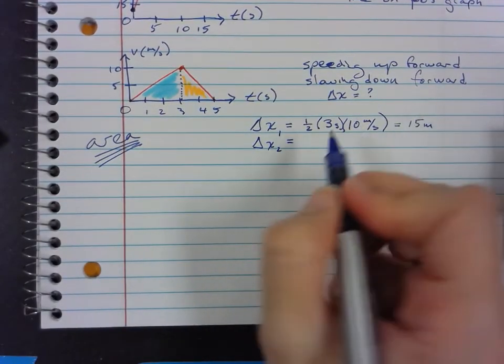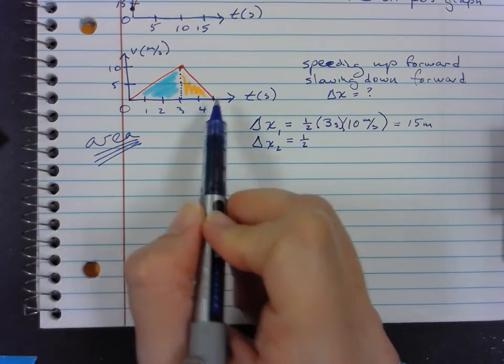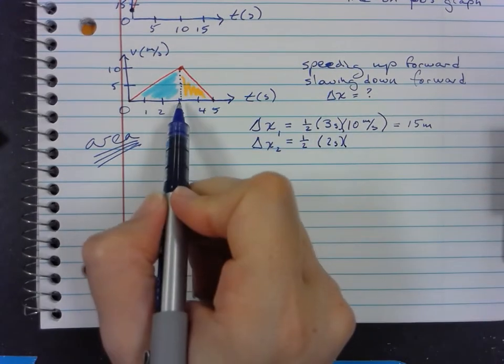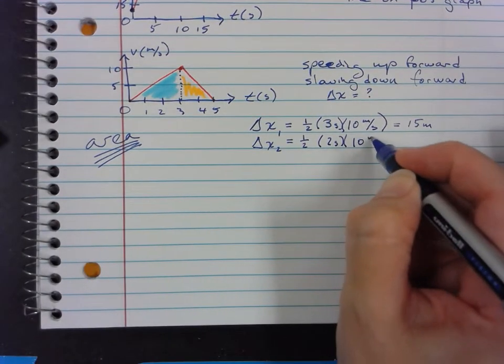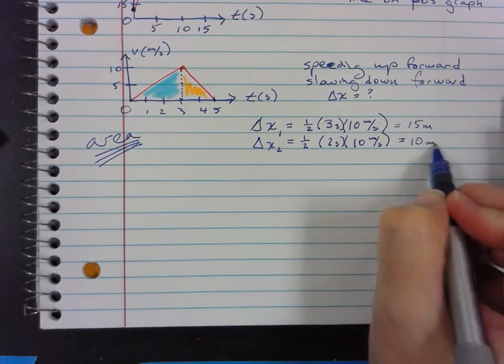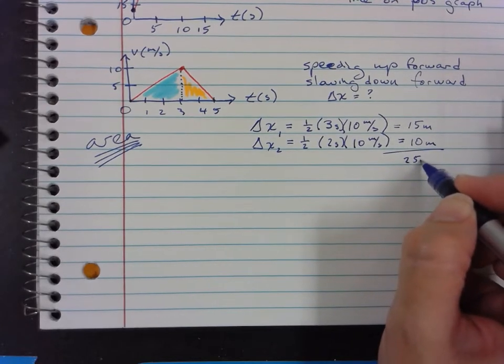For our second one, again, it's a triangle, so 1/2 base times height. 1/2 times a base of 3 to 5 is 2 seconds, and a height, again, of 10 meters per second. So 20, half of that is 10 meters. So the overall displacement, because they're both positive, is 25 meters.